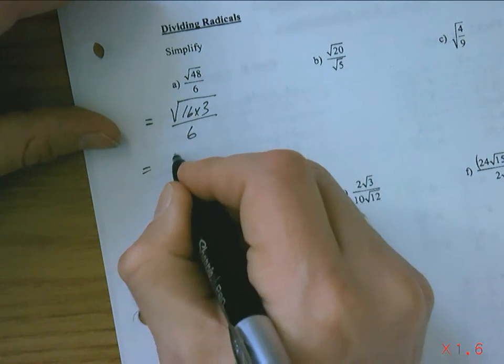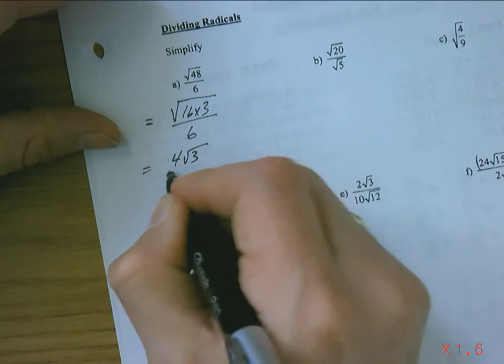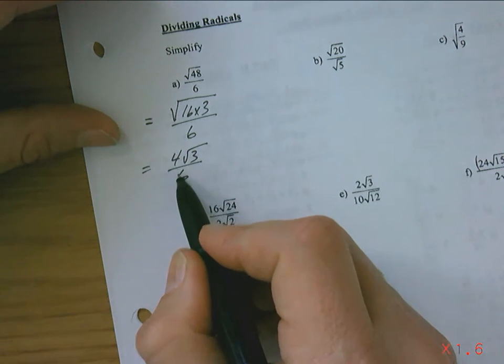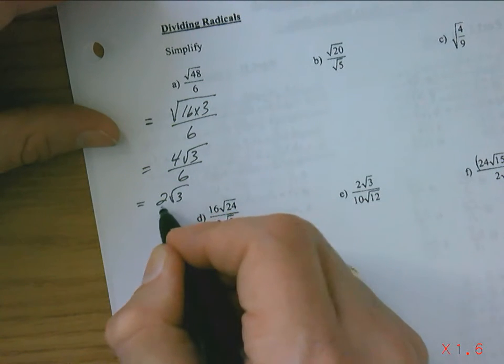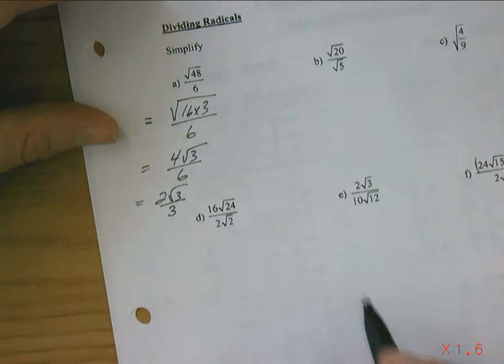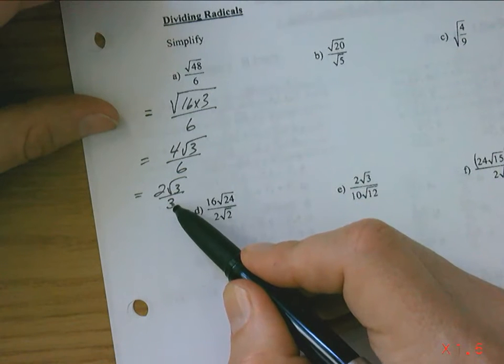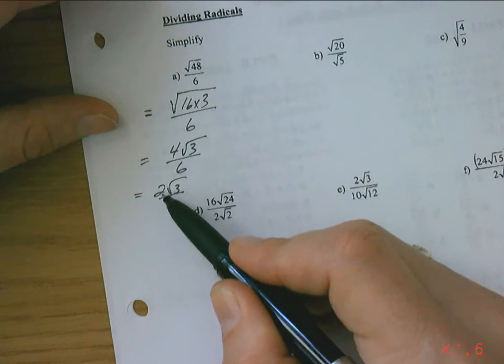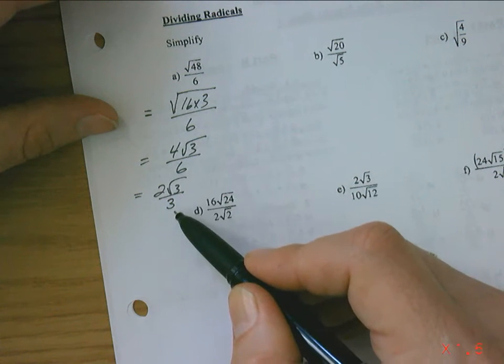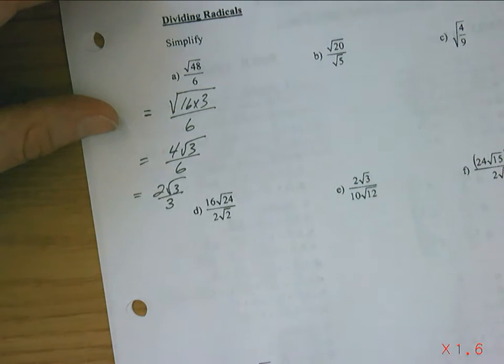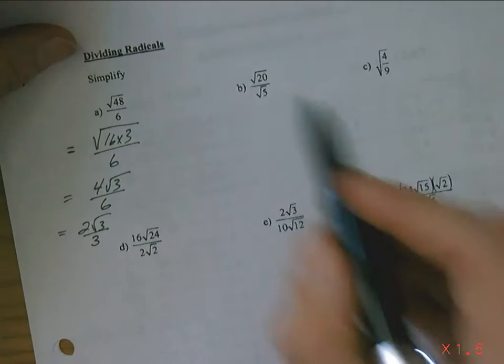The square root of 16 is going to come out as a 4 root 3 over 6. Now we have this whole number part, the 4 and the 6, that will reduce to give you 2 root 3 over 3. Now notice that this 3 is not underneath the square root sign, so it cannot cancel. This is 2 times root 3, which means root 3 over 3, not a root 3 over root 3, so that needs to stay the way that it is. That's kind of interesting. I kind of like that. I think I'm going to leave it like that, and we'll move on to the next one.